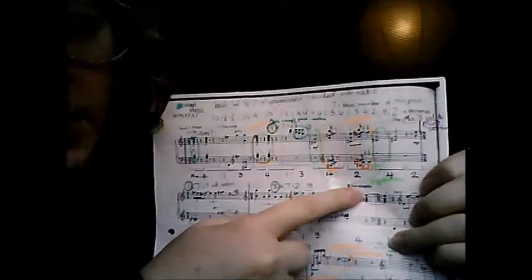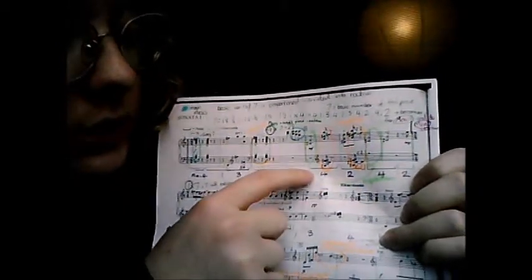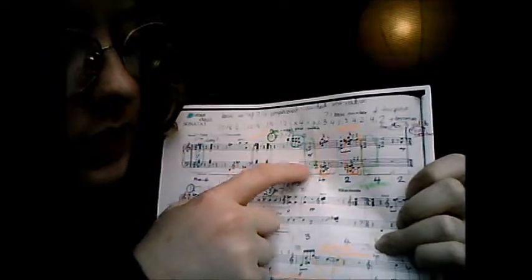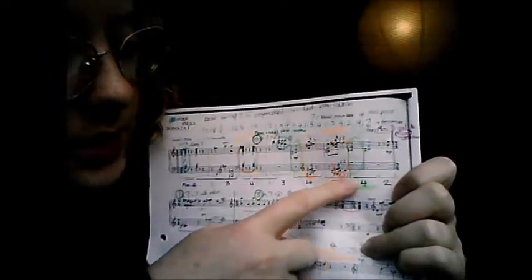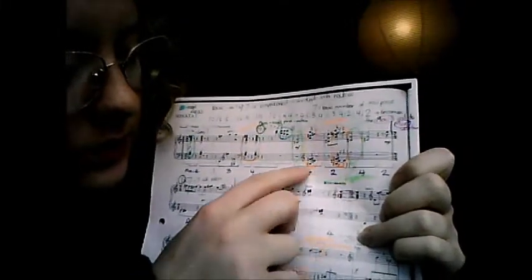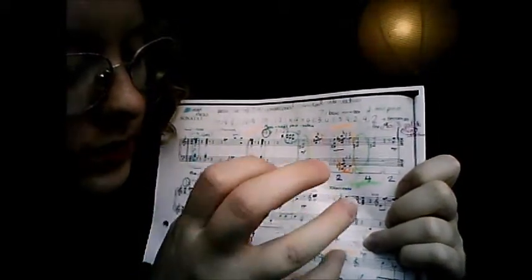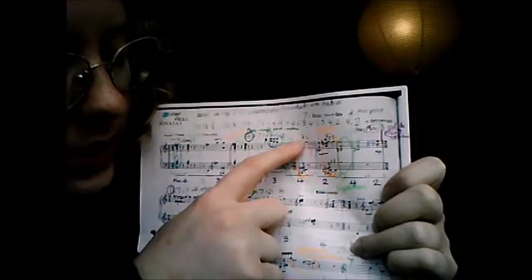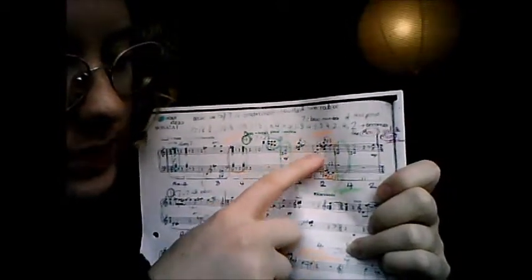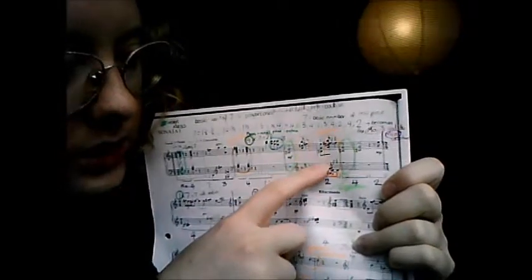bars 5 and 6 are kind of symmetrical in the fact that you've got this dotted minim chord at the start of bar 5 and at the end of bar 6. And then in the middle section, there's this kind of chord, and then it falls down, a chord of a semiquaver, and then falls down onto a crotchet. And this happens again at the start of bar 6.